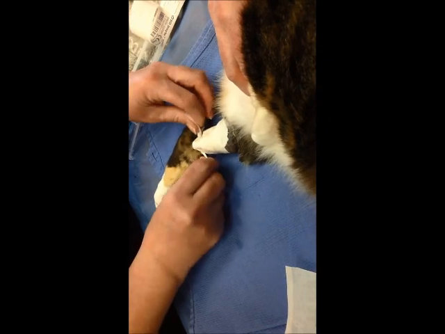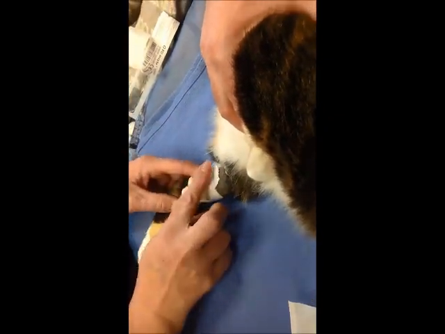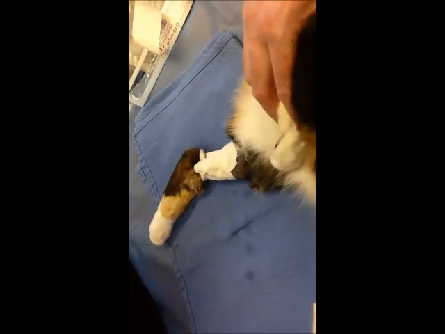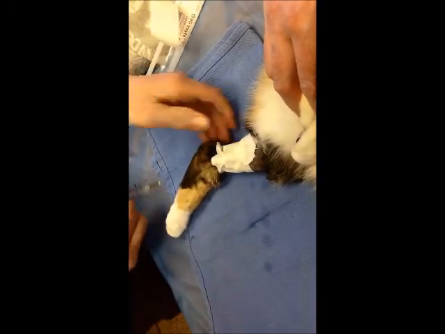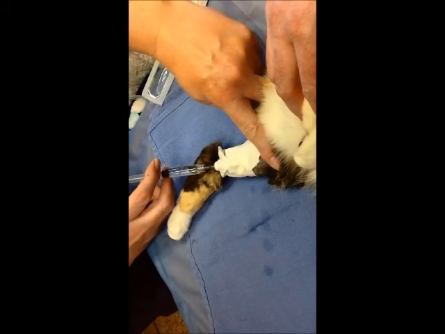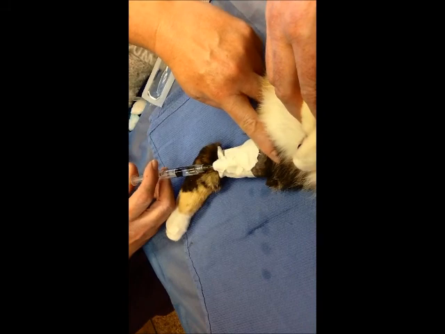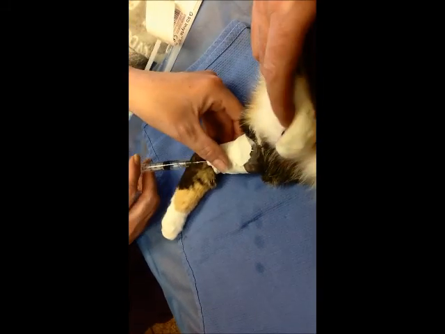Stirrup, put it around the catheter. Here. This is flush. Very good. 2 cc's added.